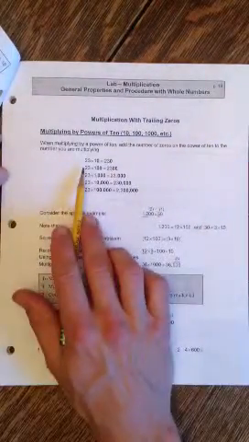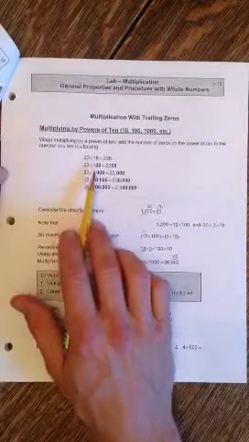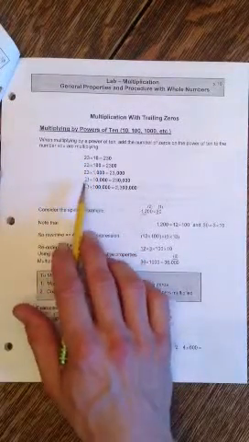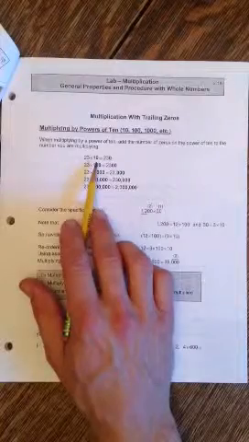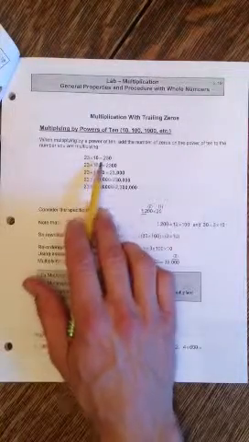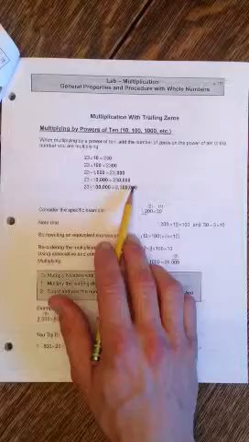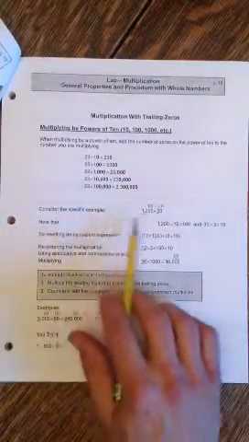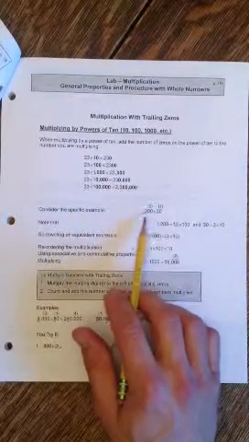So when you look at multiplication, when you multiply by tens, hundreds, thousands, there's an interesting property that the number of zeros on the 10, 100, or 1,000 matches the number of zeros on the result. And this is part of what happens, can make for a nice shortcut.